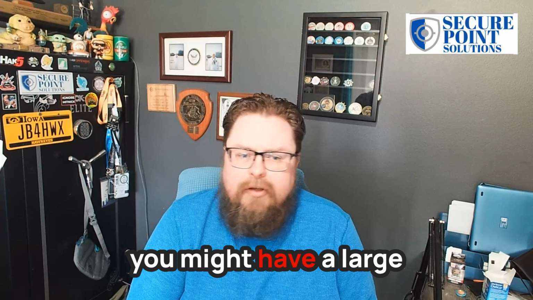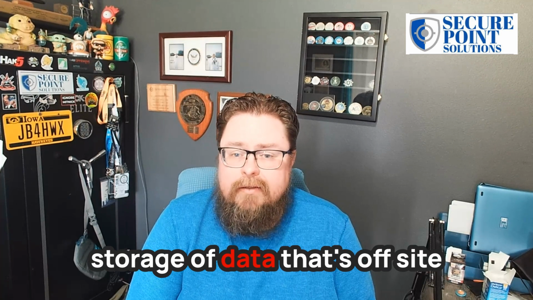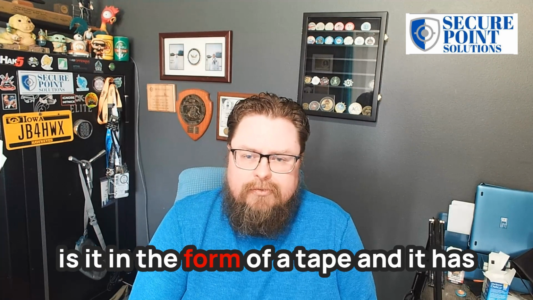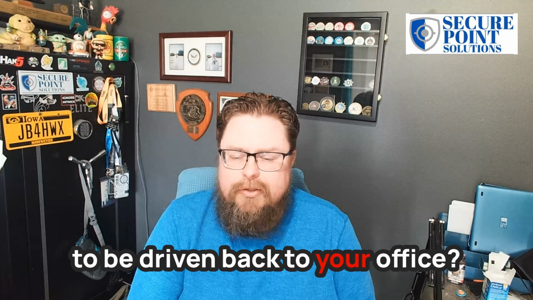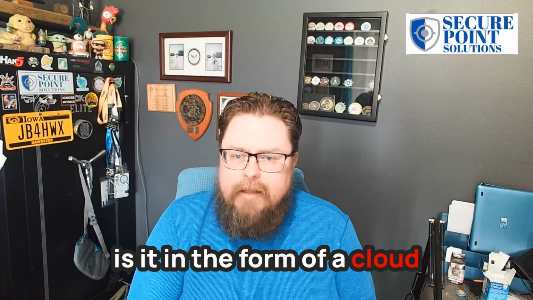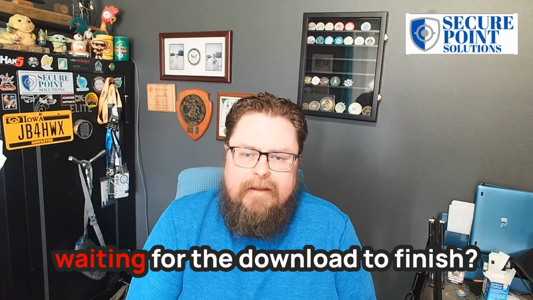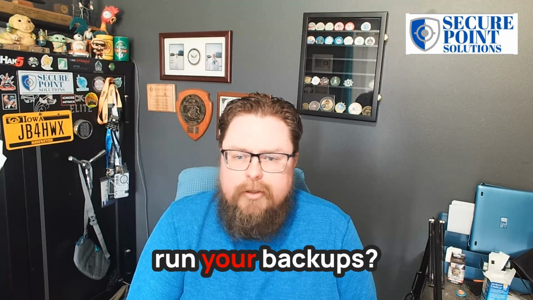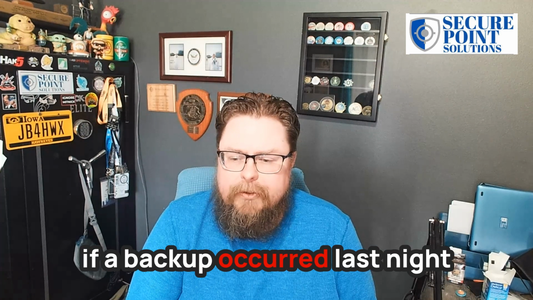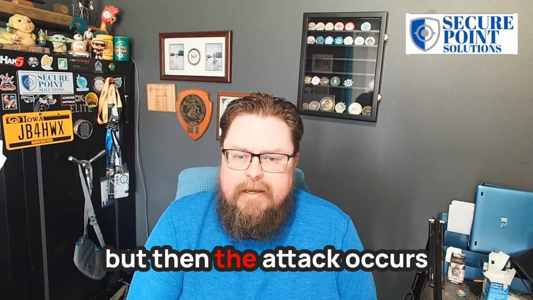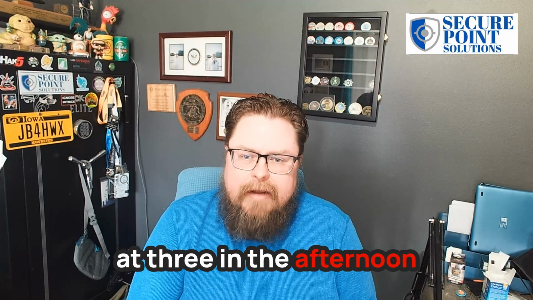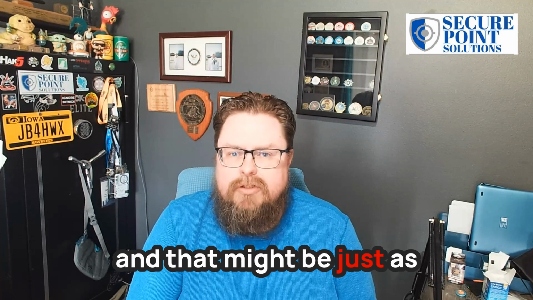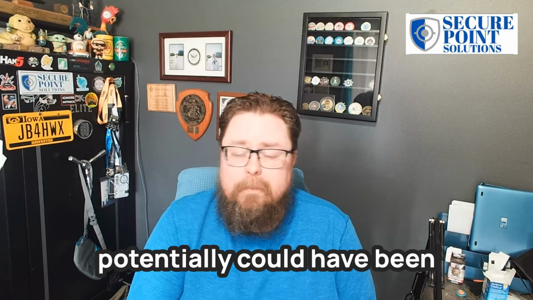You might have a large storage of data that's offsite, but how long does it take for you to get that back? Is it in the form of a tape and it has to be driven back to your office? Is it in the form of a cloud connection that you are now waiting for the download to finish? Other areas that we look at is how often should you run your backups? If a backup occurred last night, but then the attack occurs at 3 in the afternoon, you have lost an entire day. And that might be just as detrimental as the ransomware potentially could have been.